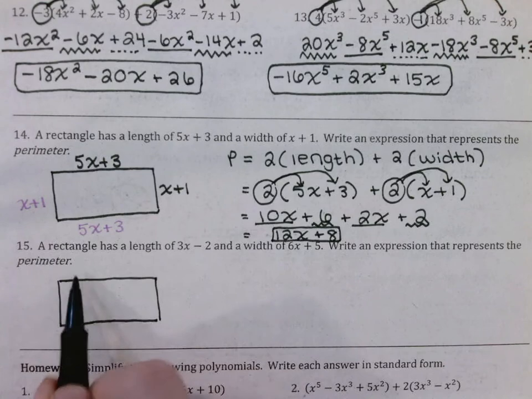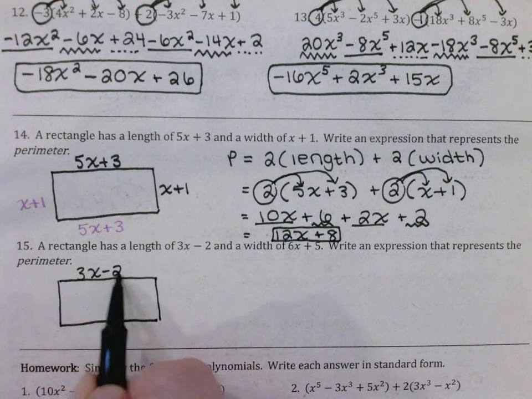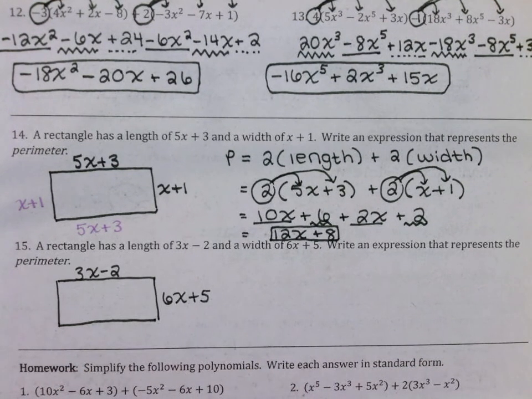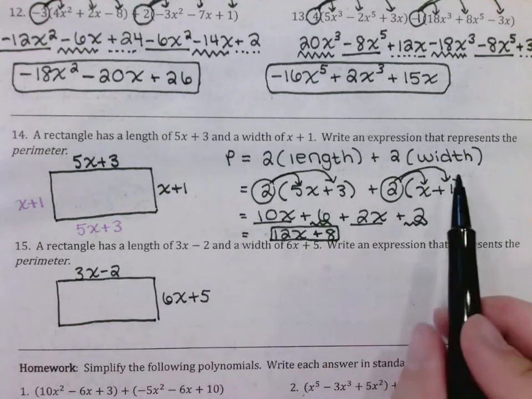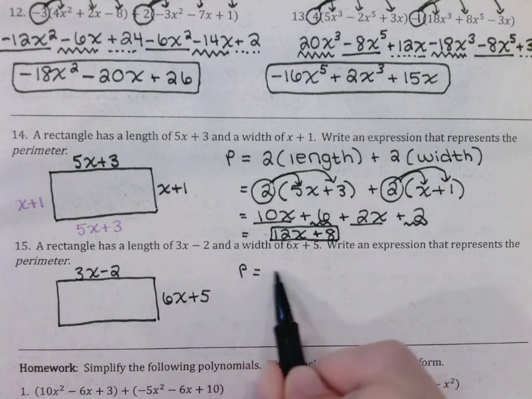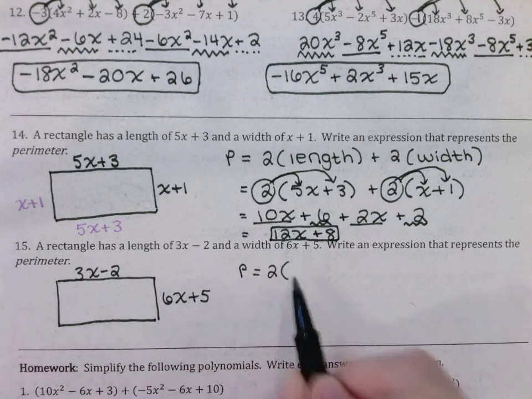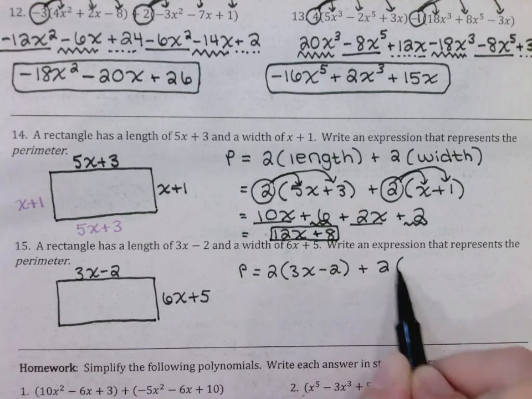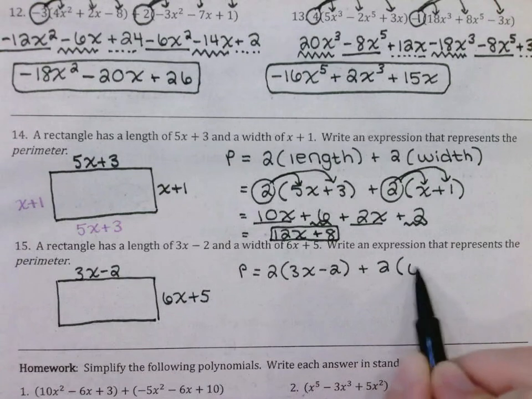My length is 3x minus 2. My width is 6x plus 5. Well, now that we understand how perimeter works, I'm just going to go back to our formula here. I'm going to say this is going to be equal to 2 times our length plus 2 times our width.